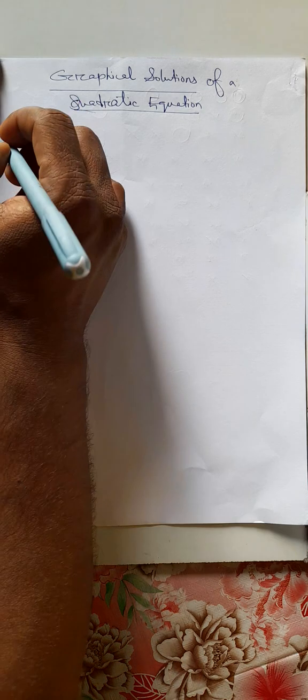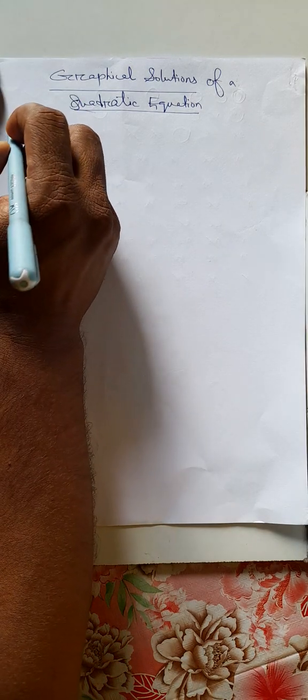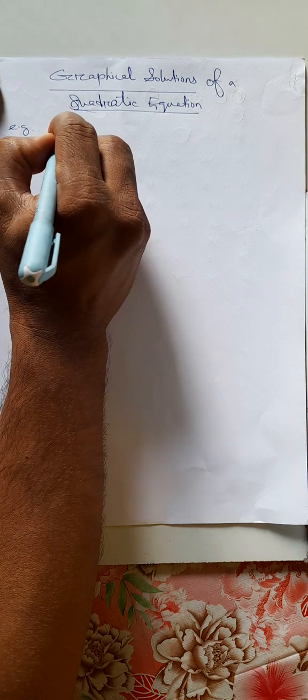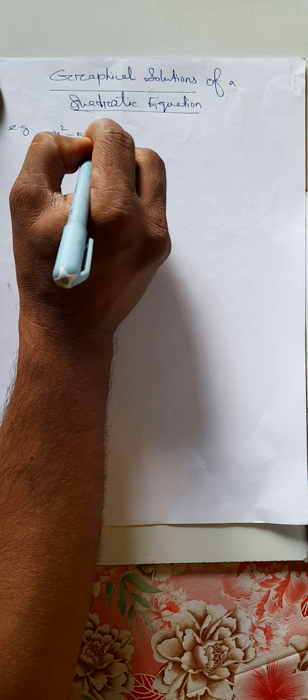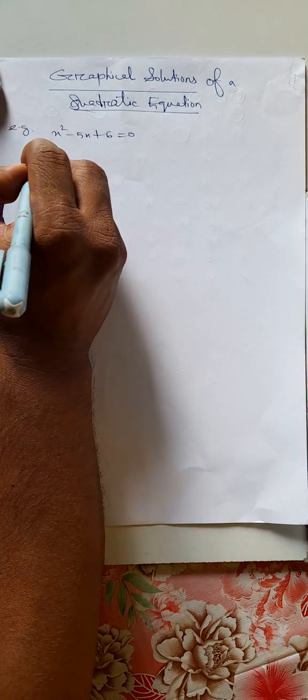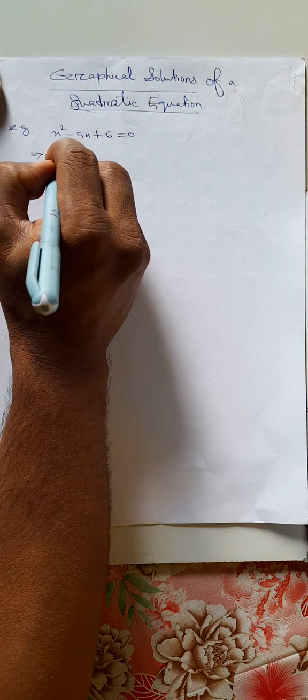Here we will discuss graphical solutions of a quadratic equation. So let us consider a quadratic equation, say for example, x square minus 5x plus 6 equal to 0. If you try to solve this equation, let us do middle term splitting.